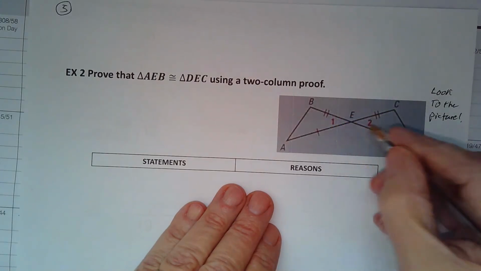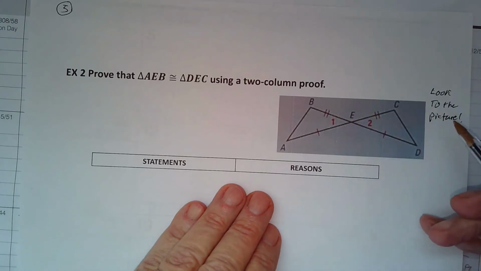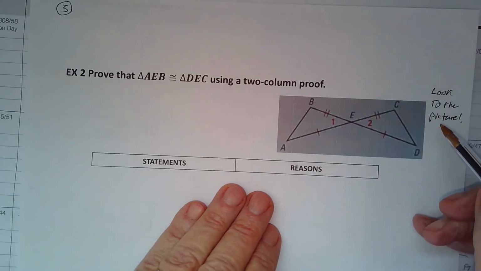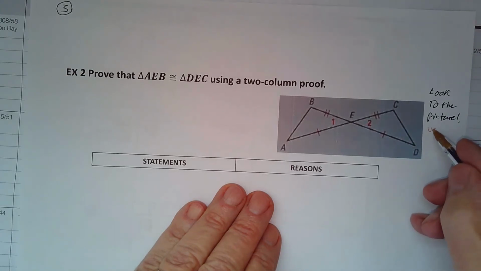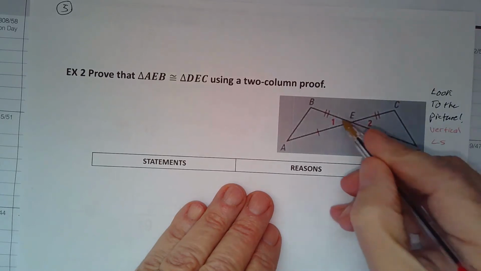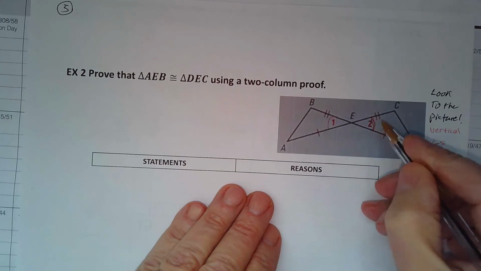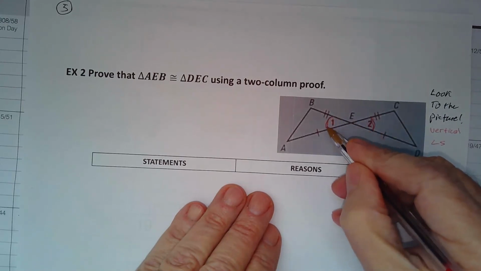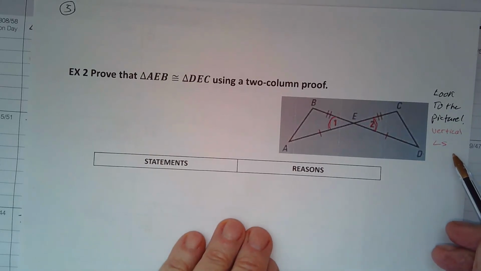Now, what do we know about angle 1 and angle 2? Notice they're in an intersection. And so if they're in an intersection, those got to be vertical angles. That's what's happening right here. And we know that vertical angles are congruent. So we can put one arc on each side and say that vertical angles are congruent.